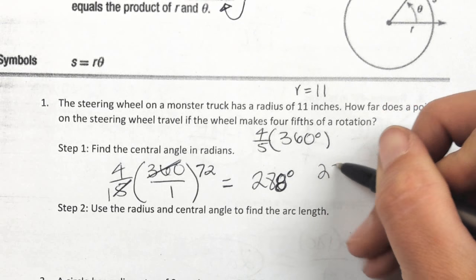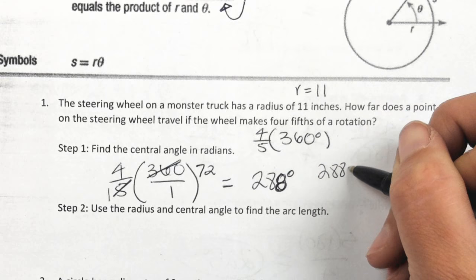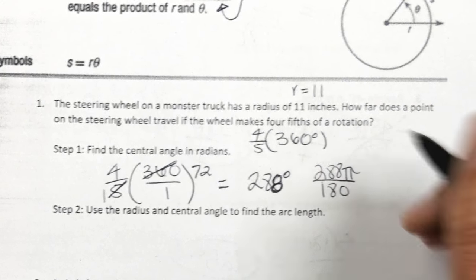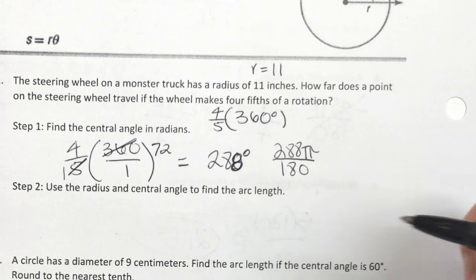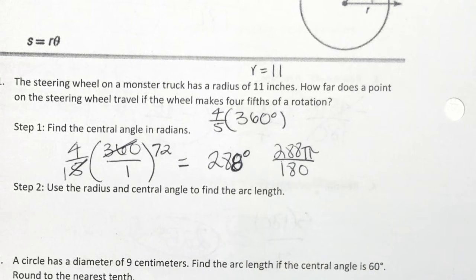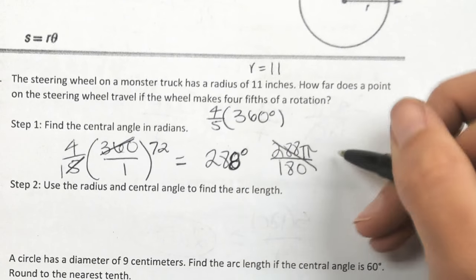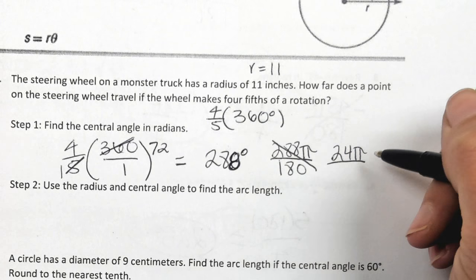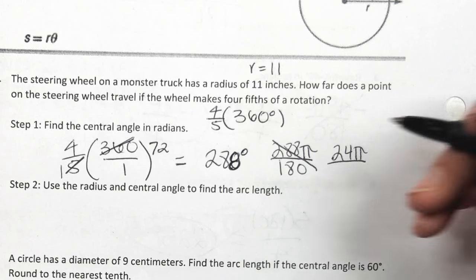We do 288 over, good. Now, what is a number that can go into 288 and 180? I don't have a calculator up here, so y'all are going to have to let me know. Well, let's start with a bigger number. Can 12 go into 288? Yeah. How many times? 24. Alright, can 12 go into 180? Yes. How many times? 15.